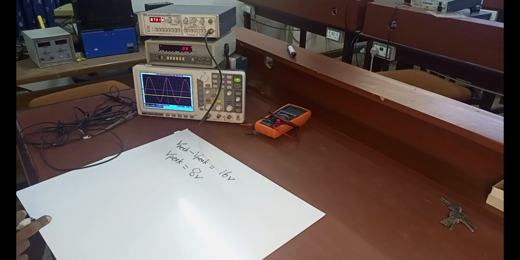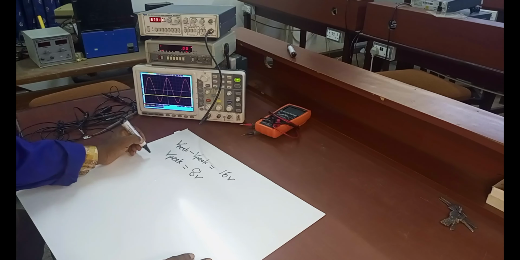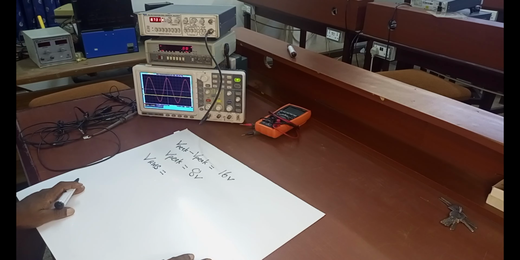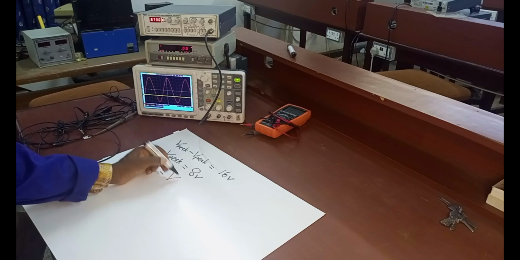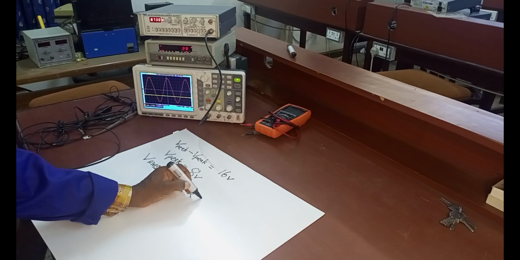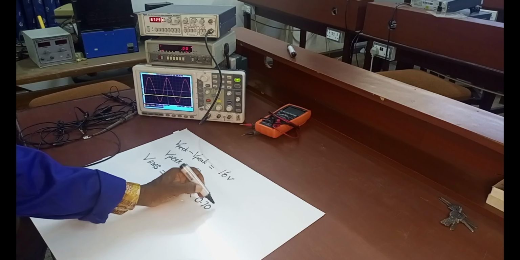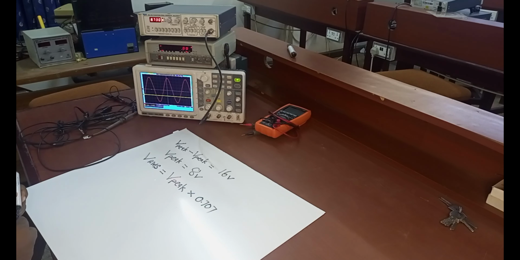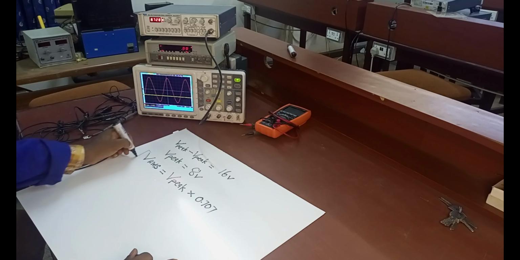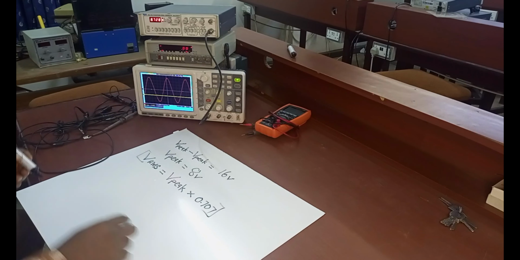We have to find the root mean squared value of this voltage, which will be peak volts times 0.707 by calculation. But we don't need to use calculation for this right now because we have the equipment which we can use to find the measurement.